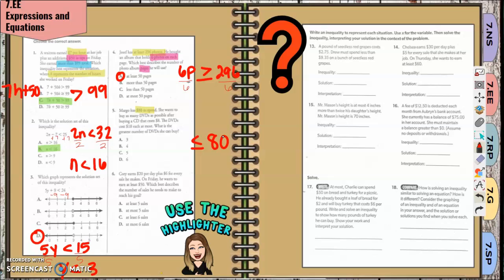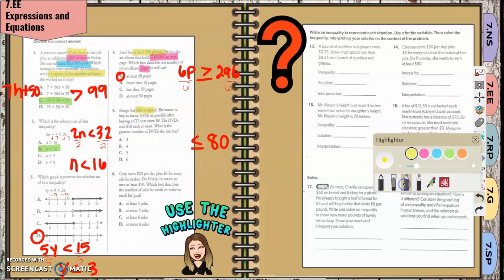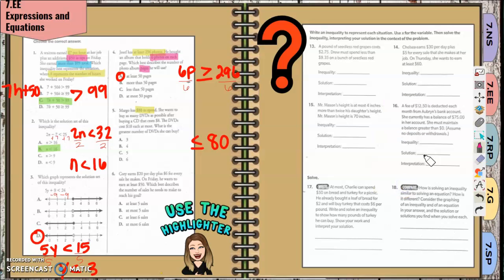So now I figure out the left side of this inequality. She wants to buy as many DVDs as possible after buying a CD that costs $8. So this CD is her constant because she's already spent that money.